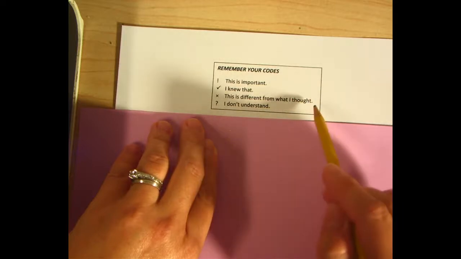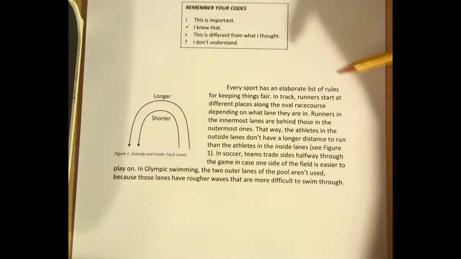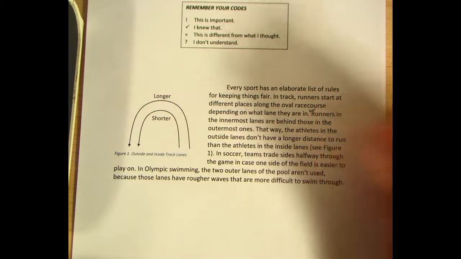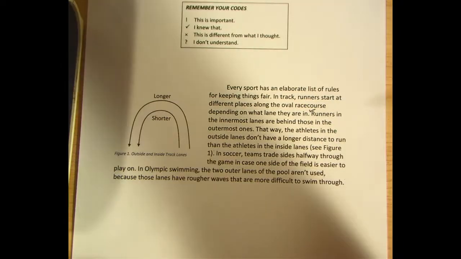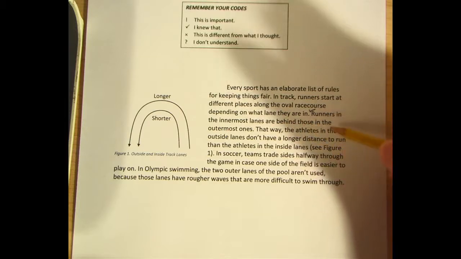So just those 4 codes, and I'm going to show you now how to use them, reading through a portion of an article that you're going to read today. Every sport has an elaborate list of rules for keeping things fair. In track, runners start at different places along the oval race course, depending on what lane they're in. Oh yeah, I know that. I remember seeing that on a track when I was a kid and seeing that there were all these different start places. Runners in the innermost lanes are behind those in the outermost ones. That way, the athletes in the outside lanes don't have a longer distance to run than the athletes in the inside lanes. See figure 1.